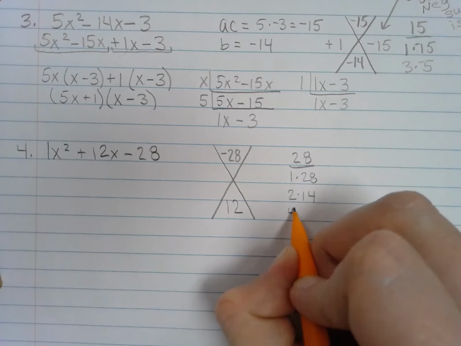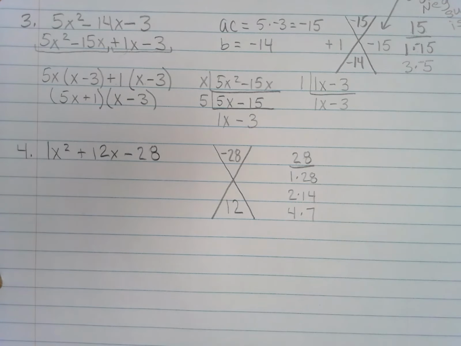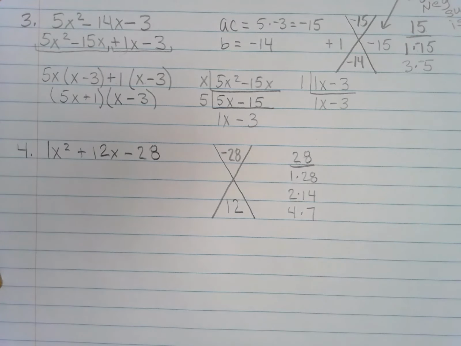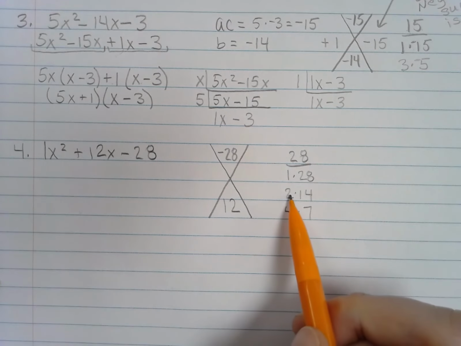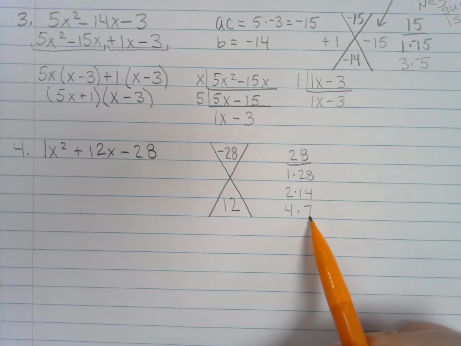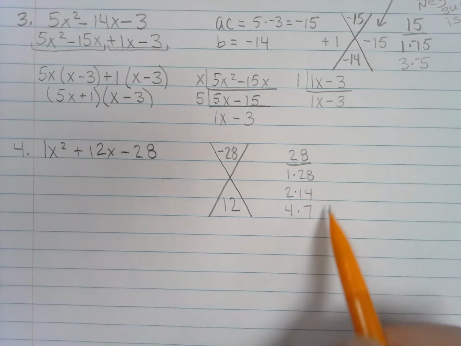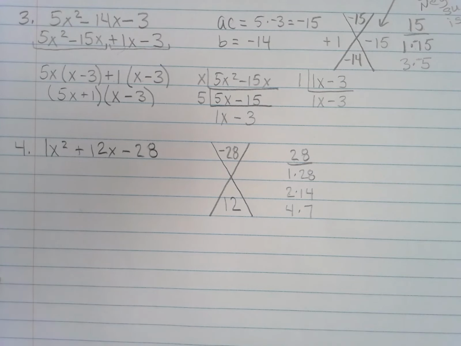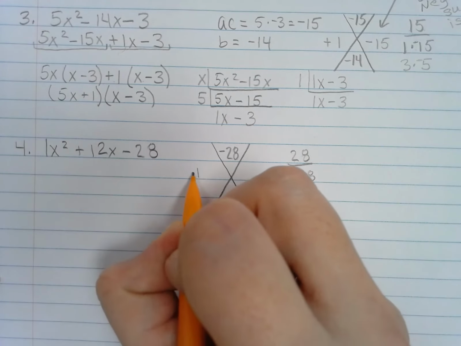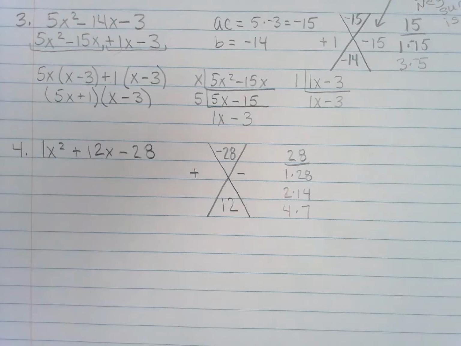4 works. 4 times 7. And 5, we will not try because it doesn't end in a 5 or 0. 6, we will not try because if the factors 2 and 3 do not work, then the factor of 6 will not work. And then there's 7, the next one we try. So just go down your factor list until you get all your factors, and then you can start determining your signs. We need a negative 28, so that means our factors need to be 1 positive and 1 negative.